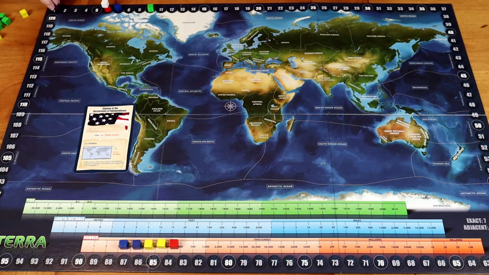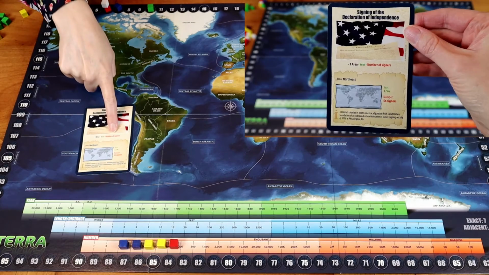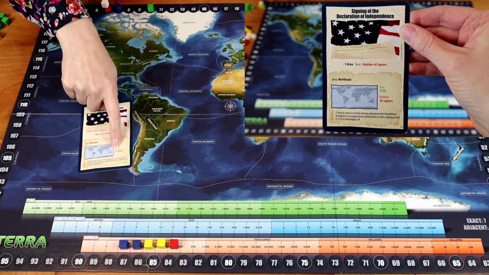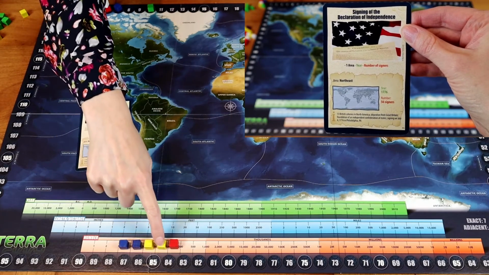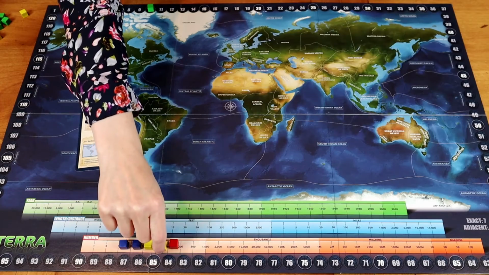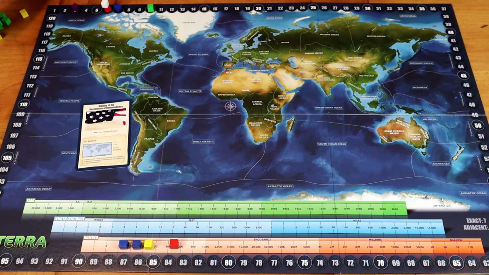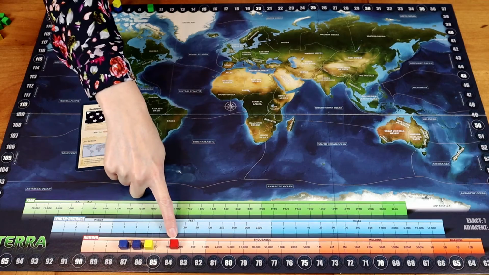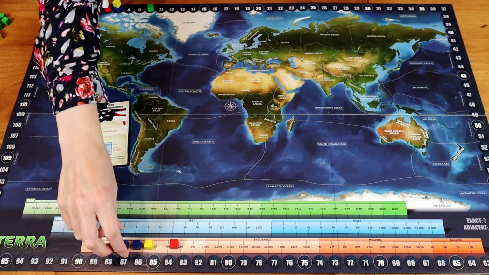Purple. On the board, purple. Now we're going to look at the number of signers. There were 56 signers. That means that between 50 and 100 is the correct answer. That is 7 points for yellow. On the board, yellow. And yellow also gets 3 points for being adjacent, as well as red.